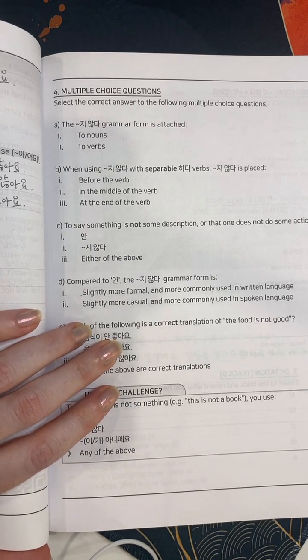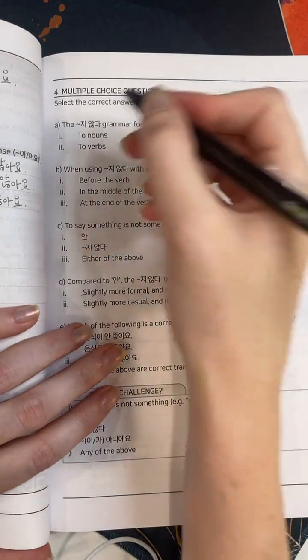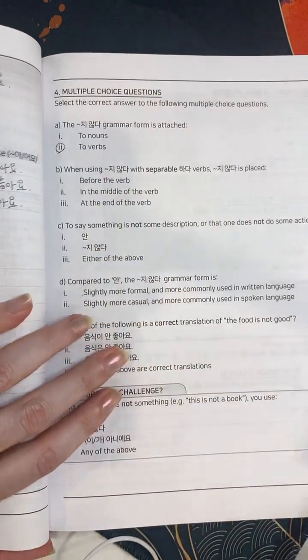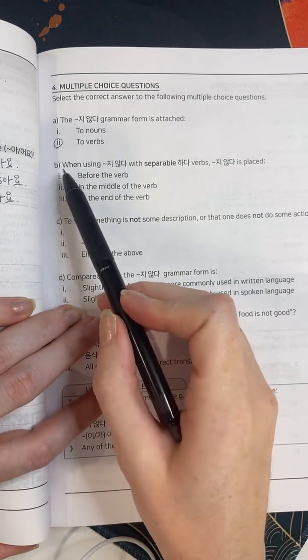Cha means car too, right? Yes. Cha also means car. It can mean either. If you want to be specific, you can say 자동차, which means literally automatic car. But yes, cha means both the nouns car and tea. The answer here, of course, is to verbs. 지 않다 attaches to verbs.